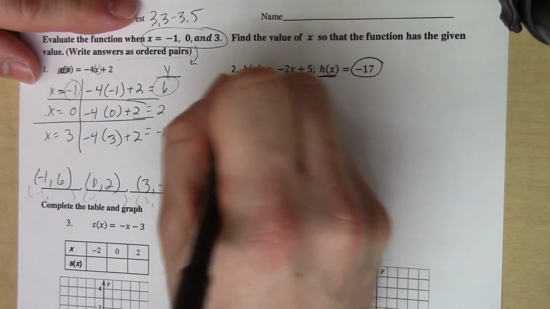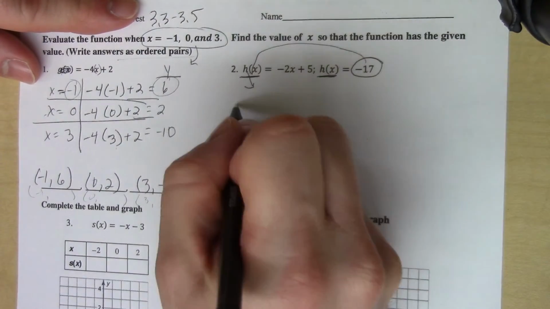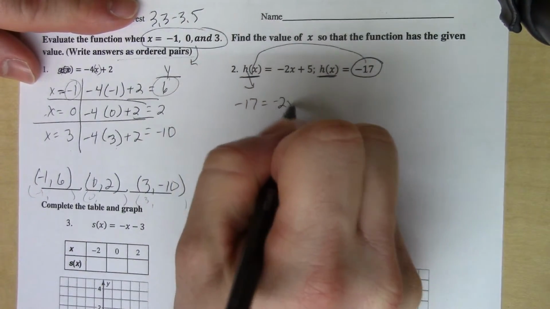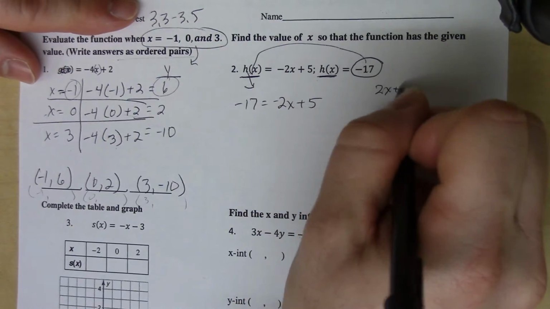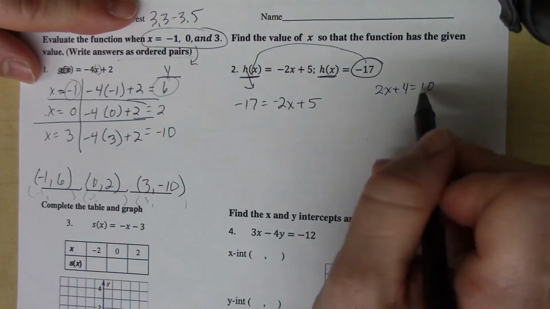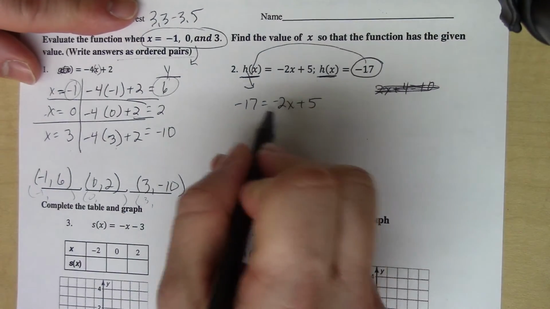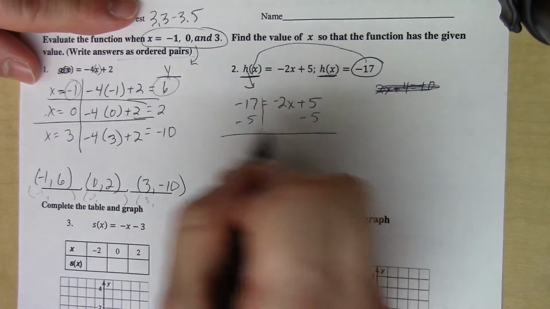It's h of x, so where I see that, I'm going to substitute that in. Right here, -17 equals -2x plus 5. Some of you really struggle with that, but if I wrote 2x plus 4 equals 10, almost everybody knows you would subtract 4 first and then divide by 2. It's the same thing for this. It's like putting a wall here. You would get rid of the number first. Don't try and add 17 to that side.